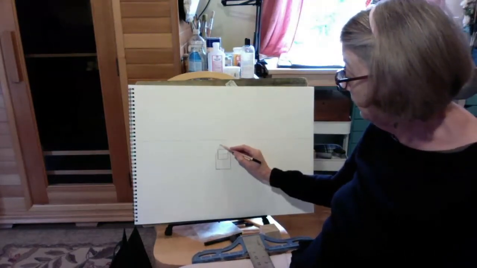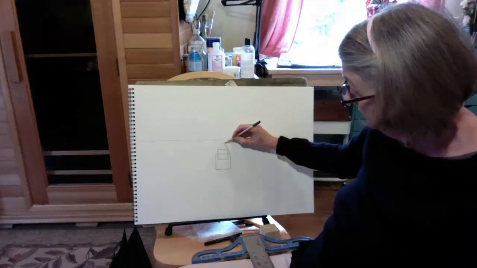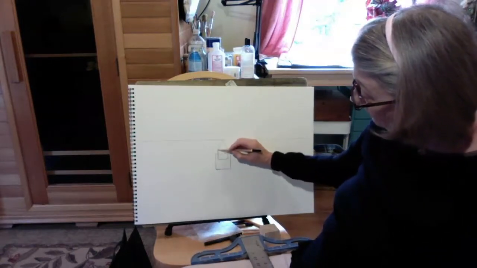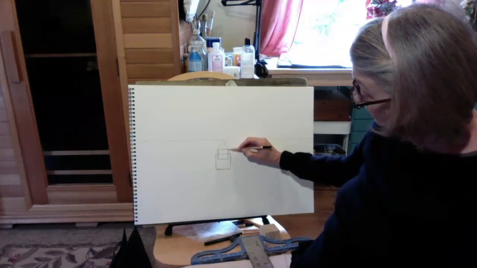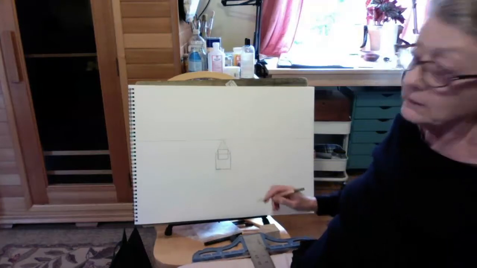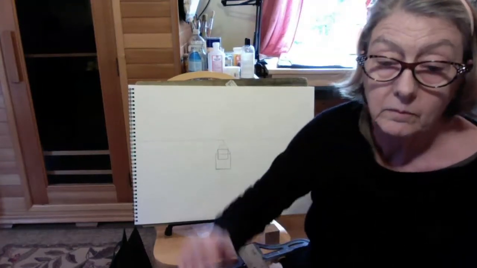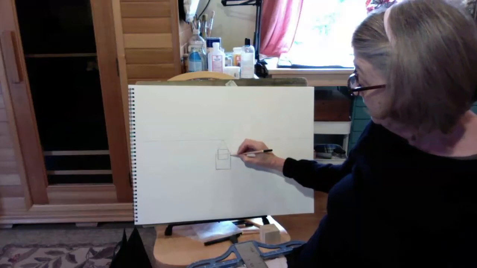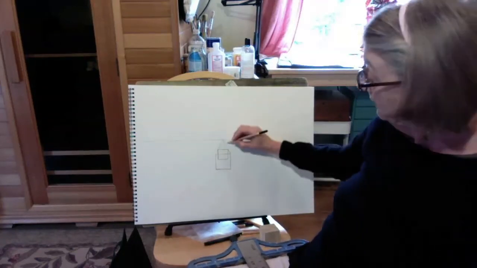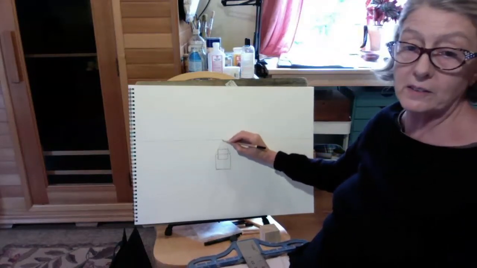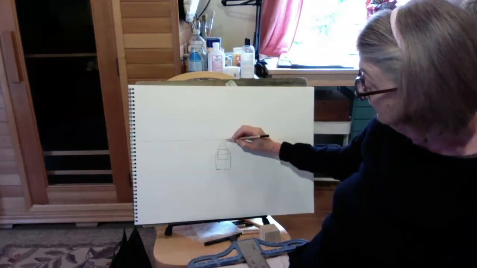Now what I'm doing is I'm drawing some receding lines. See how those lines recede? I'm drawing them to touch this corner, this corner, this corner, and this corner. So those lines are diagonals, diagonal lines. And you can see that they're coming together on a point. Imagine that these are disappearing into the distance. They're going back in space.